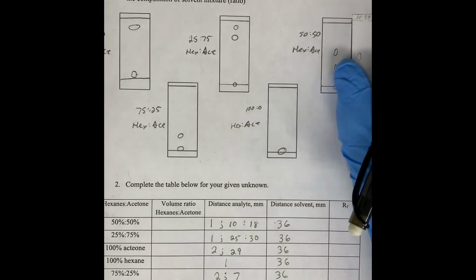And so the TLC plates are coated with a special fluorescent coating that glows green under UV light, and any compound that can absorb UV light will just show up as a dark spot. All right, so now looking at our data table for part 1 on the handout that was posted on Moodle, we copied over the data from the 5 different TLC plates onto this handout. So we see here we have our 50-50 hexanes to acetone solvent ratio TLC plate, and then I just duplicated it on the handout itself.